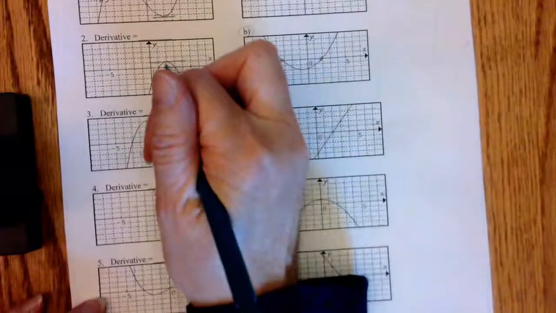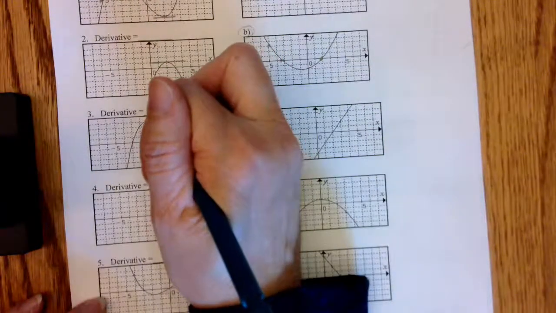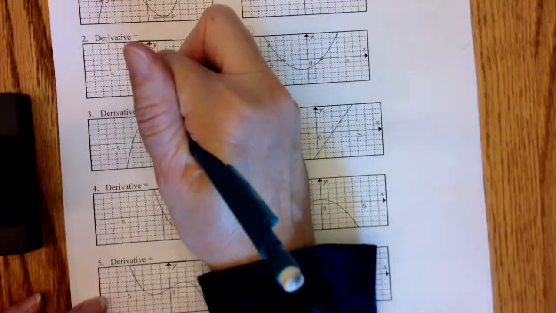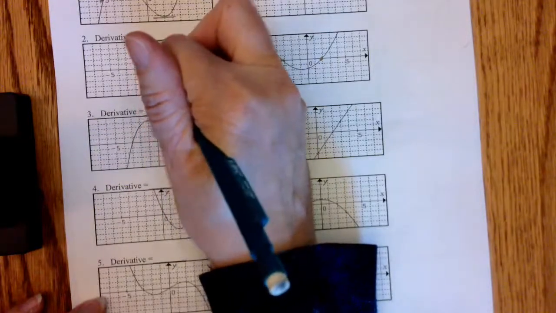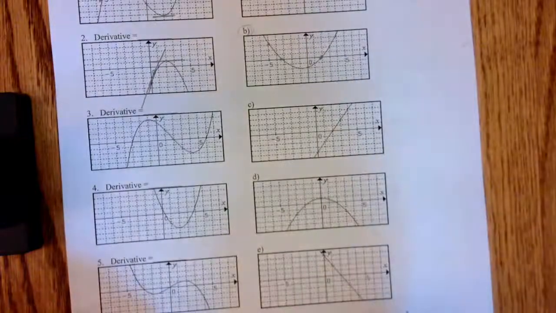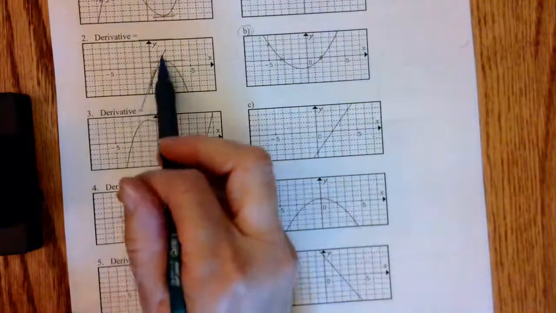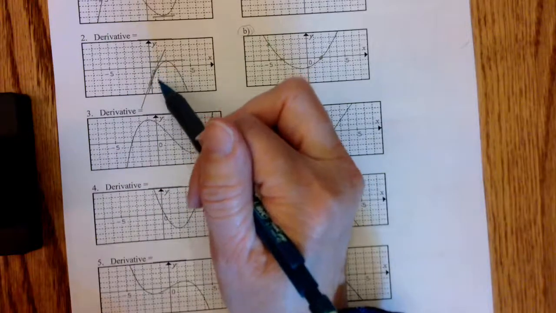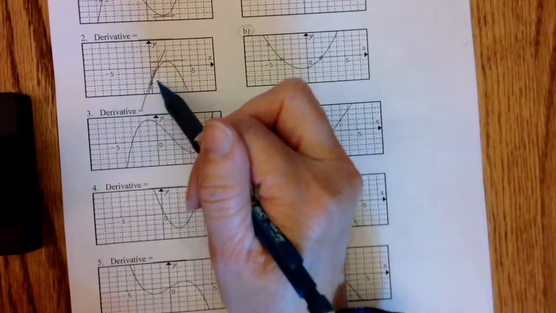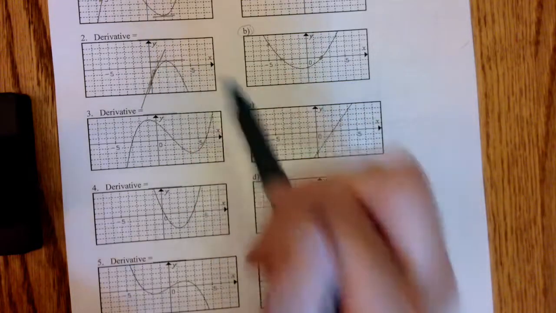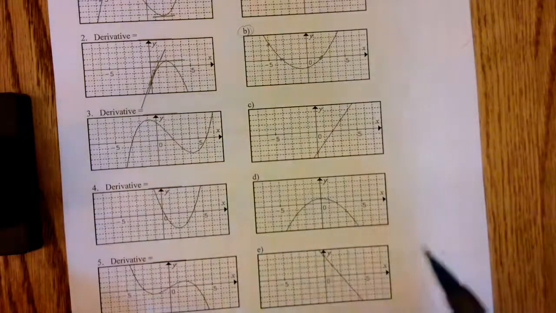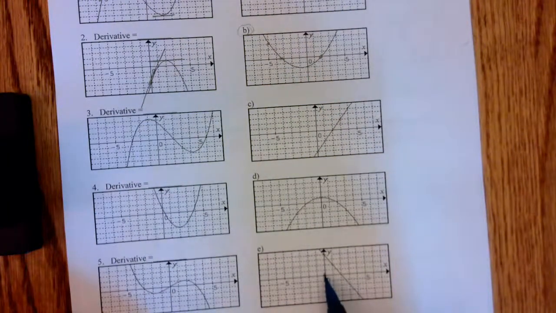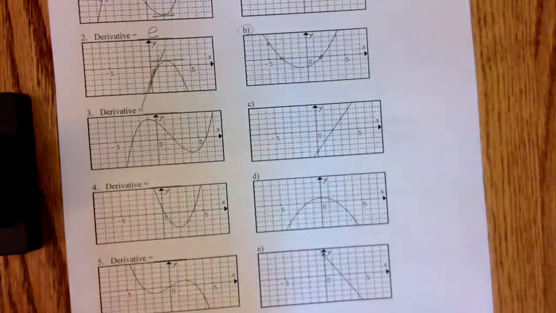I'm going to go left of that 2, 0, pick a point, and quickly draw a tangent line at that point. I have some positive slope here, and my positive slope is, let's see, 1, 2, 3, somewhere between 3 and 4. So at 0, I want to be 1, 2, 3, this one's at 4. So this is my best match. I'm going to say that one goes with E.